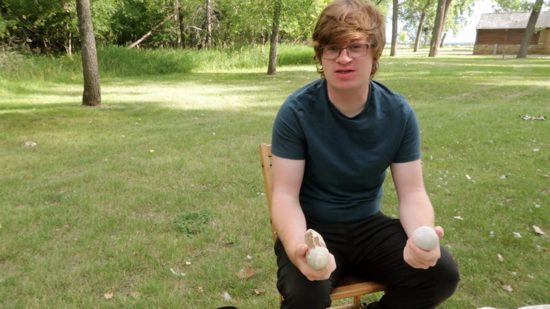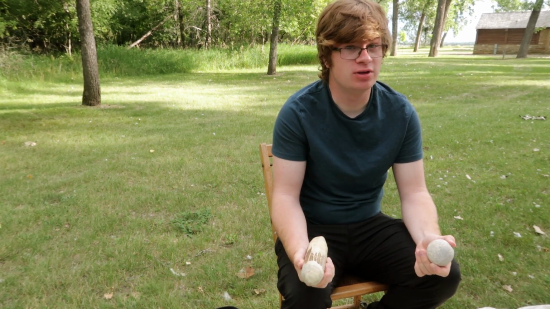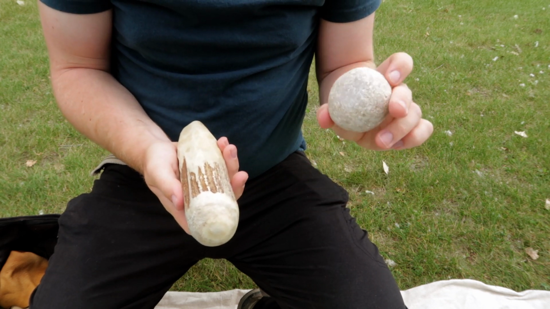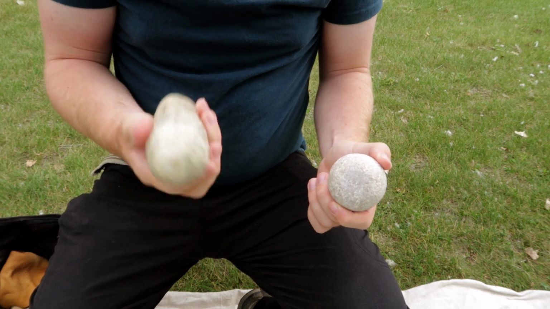The first of these is direct percussion, where you strike the stone with your tool. Here are two direct percussion tools. First is a hammerstone from some very hard quartzite, and the second is a moose antler billet.